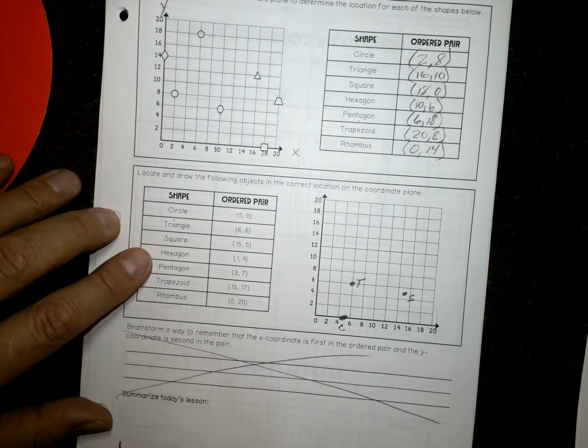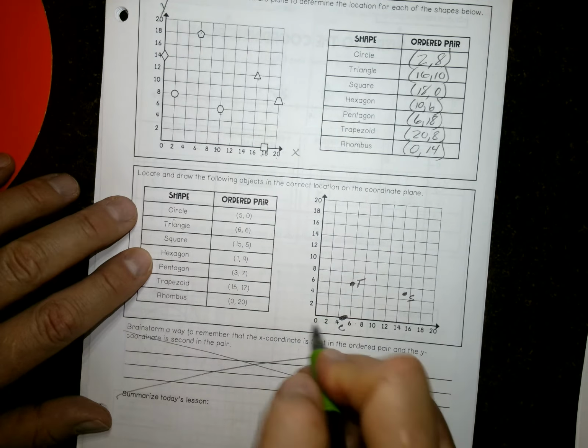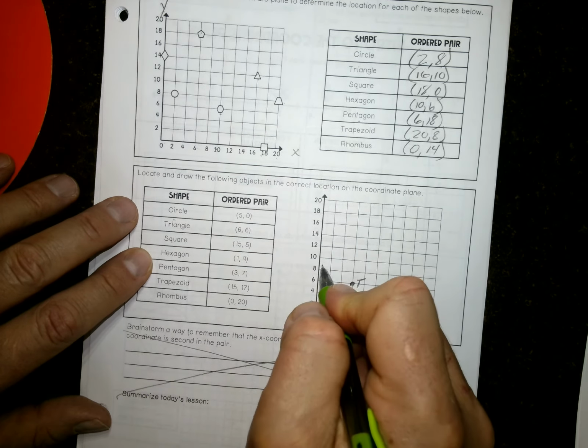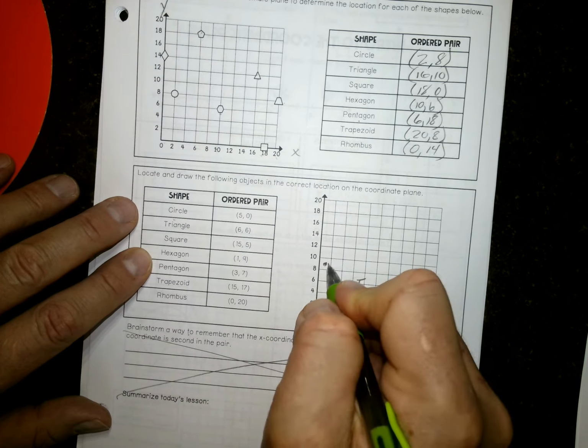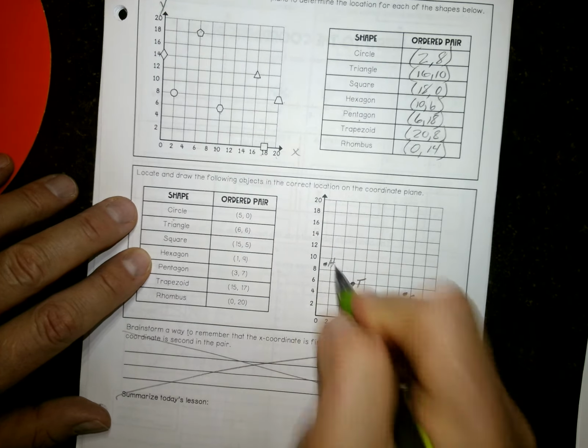If you want to draw a square, go ahead. Hexagon is 1 and 9, over 1, up 9. Put us about right there. We'll call that point H. Okay. The pentagon is 3, 7. So I go over 3 and up 7, and it's right there, and it's point P.